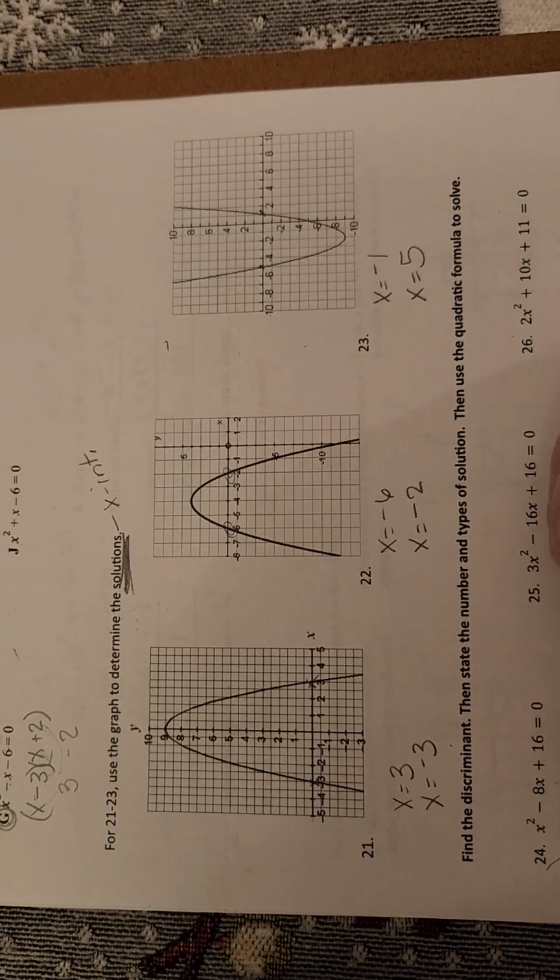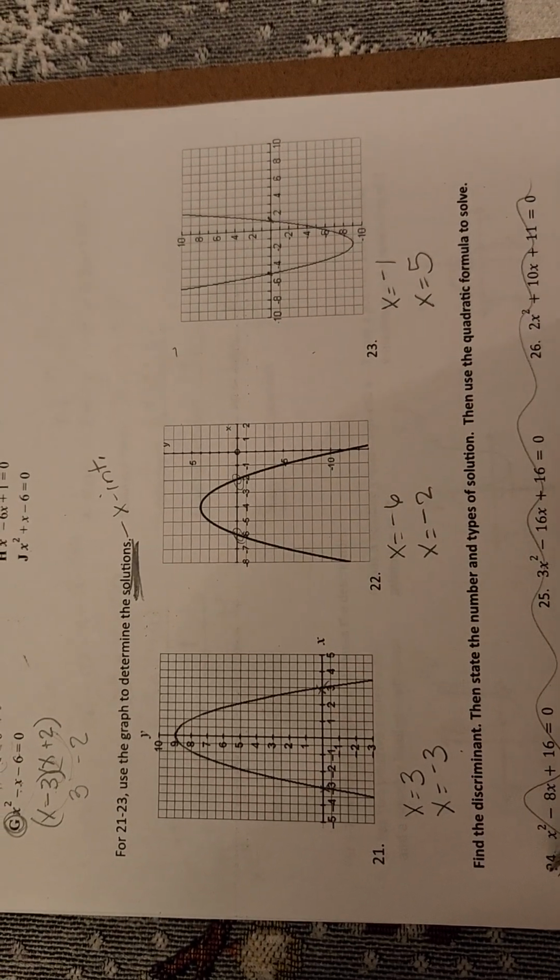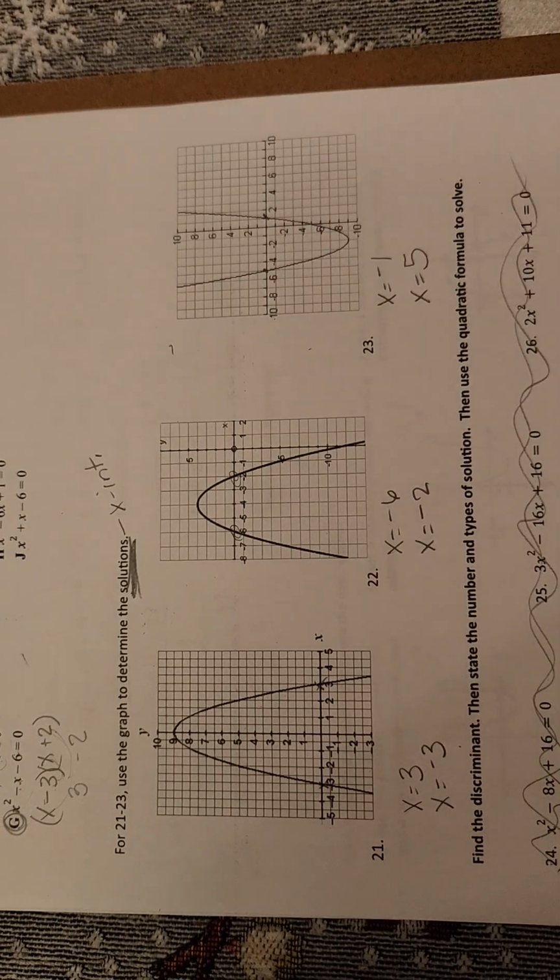All right, and then you didn't have to do these because we're going to do those in January. So you may as well just cross those out.